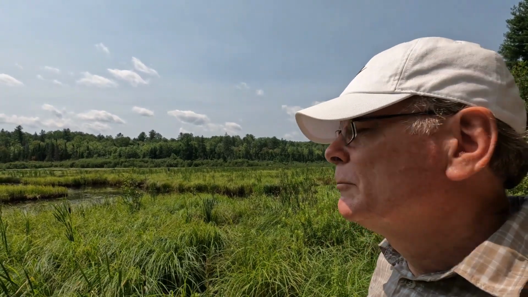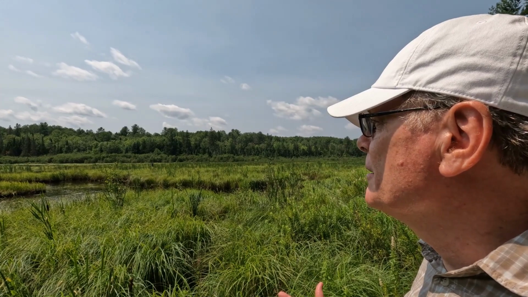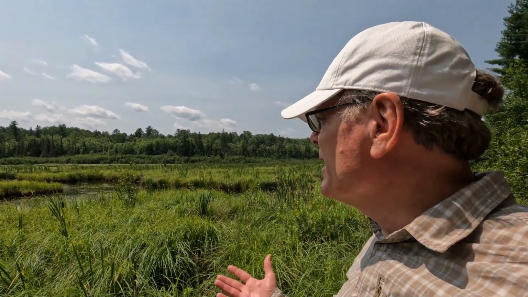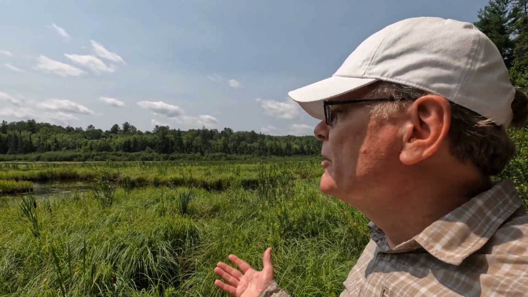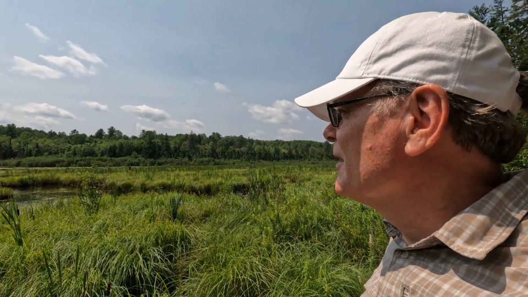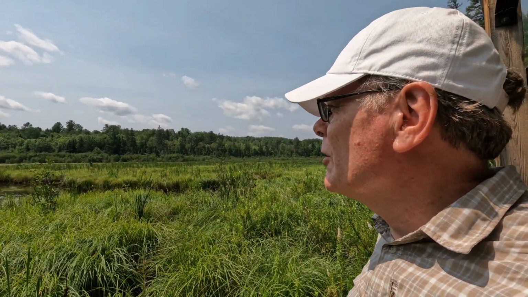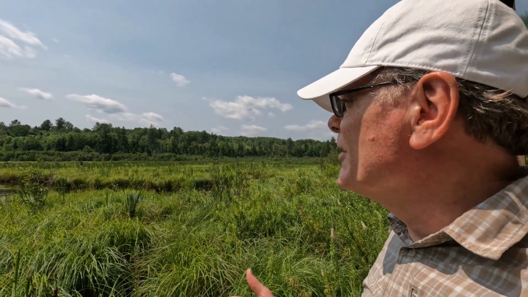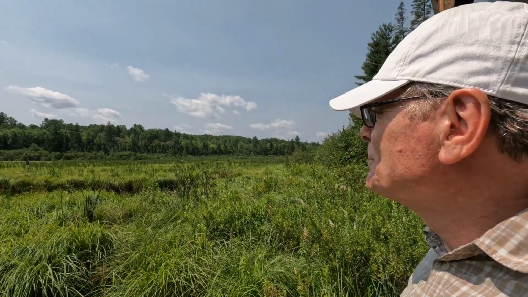Marshes are probably the most popular type of wetland in the public imagination. They, of course, are the areas that are beloved of turtles, great blue herons, frogs, otters. When we think of wetlands, this is usually what we think of. There can be freshwater marshes. There can be saltwater marshes. This obviously is a freshwater marsh because we're thousands of kilometers from the ocean.